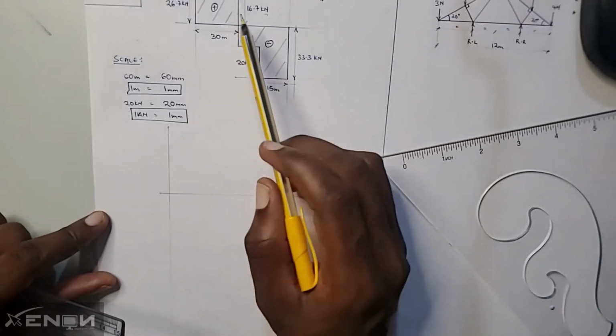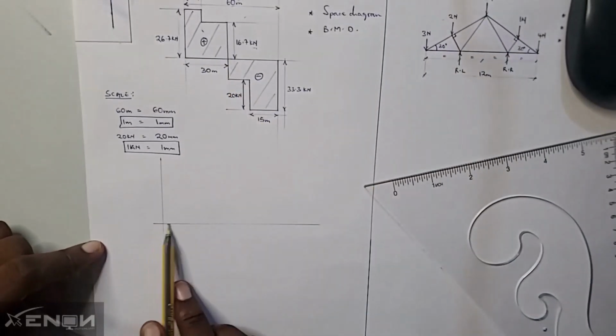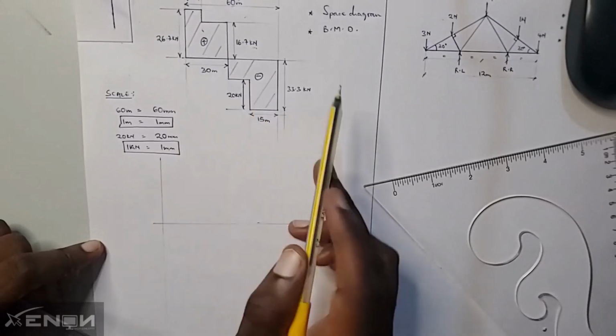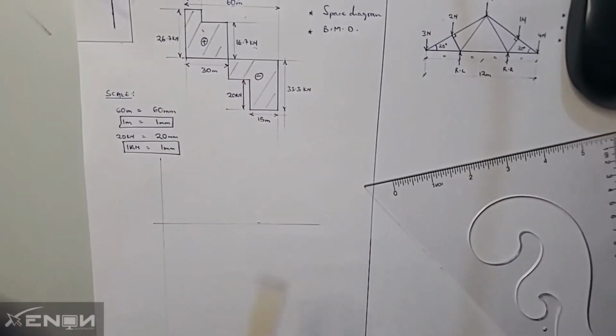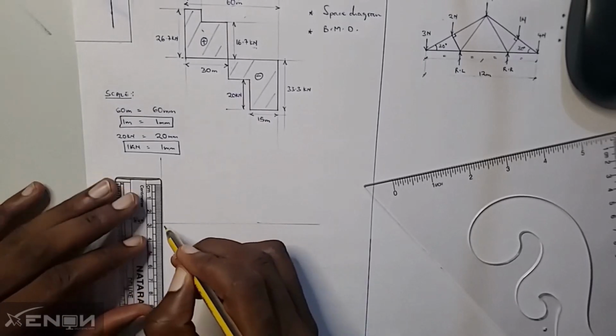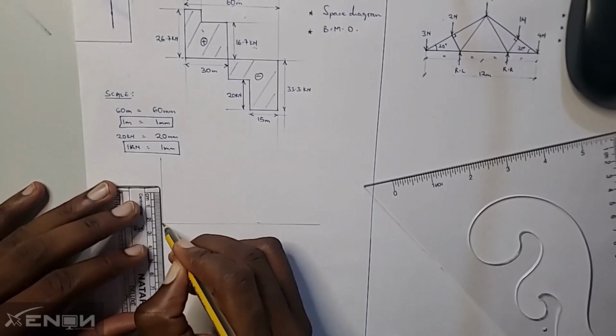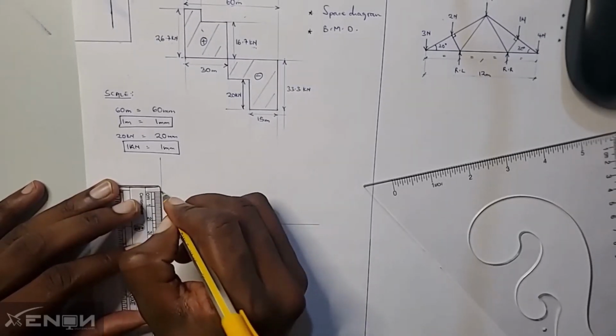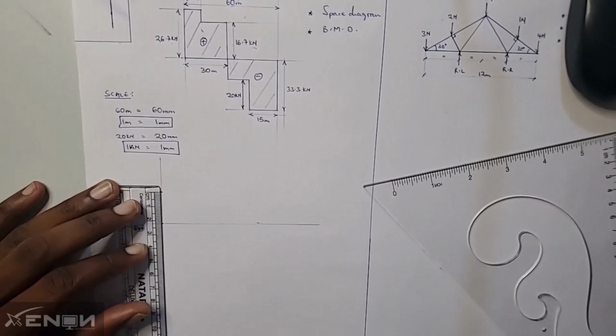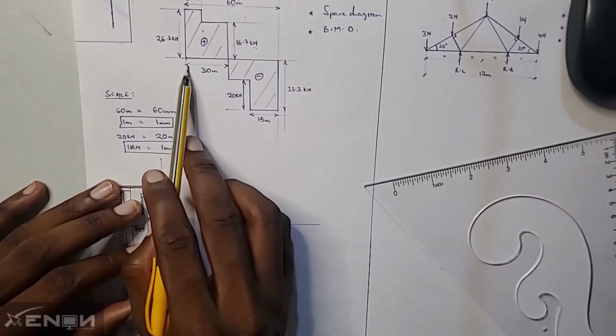So now, as you can see from the question, this line I've drawn is the middle line in this one. So the distance from down here up to up is actually 26.7. So according to our scale, I'm simply going to measure off 26.7. I'm going to round off and make it 27. So that is my 27 right there. Then going this side, you can see it is 30.